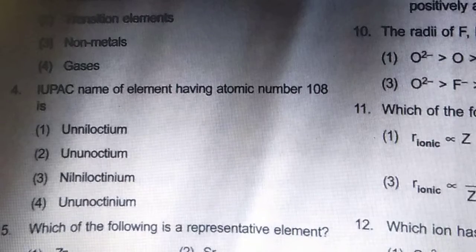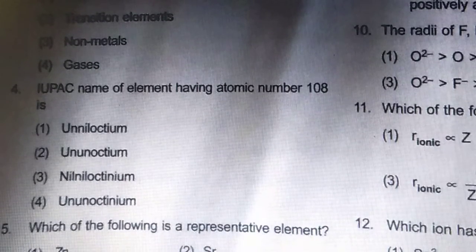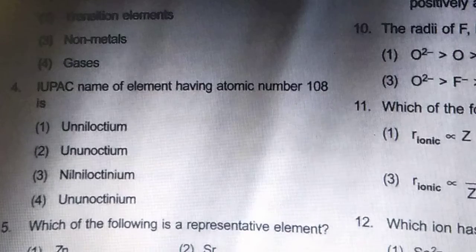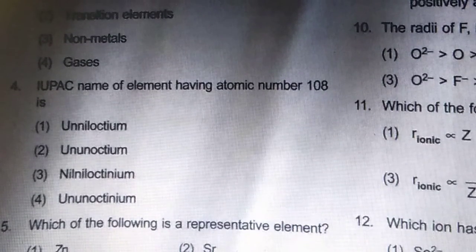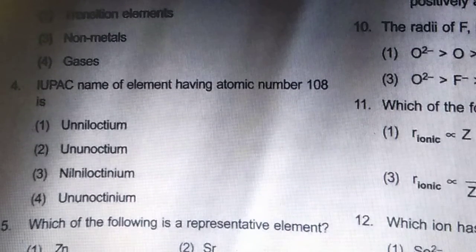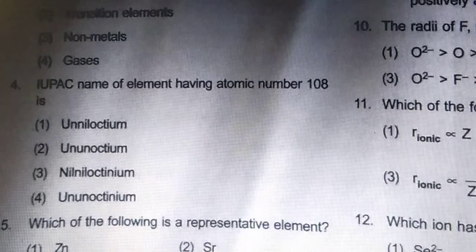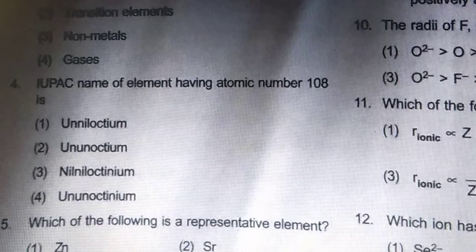And these are metals, d and f block elements are metals. So after 100, all are metals, so we will use the suffix ium. For 1, it will be un. Then 0 is there, that is nil. So un, nil, and oct. For 8, oct. Unniloctium. So the correct option, student, is option number 1.